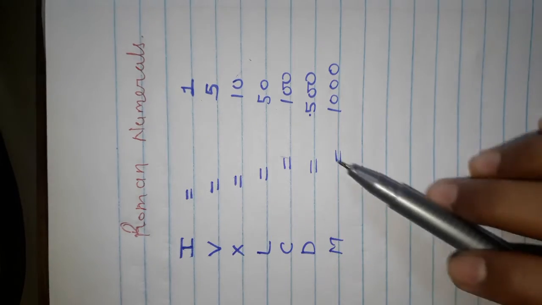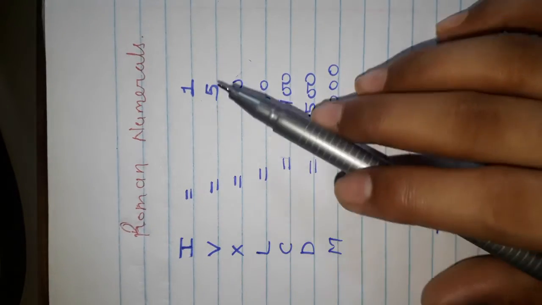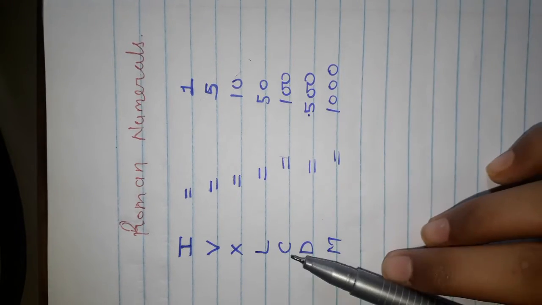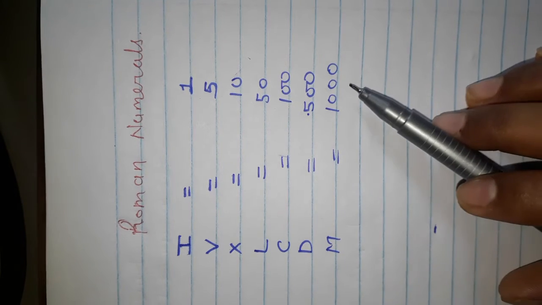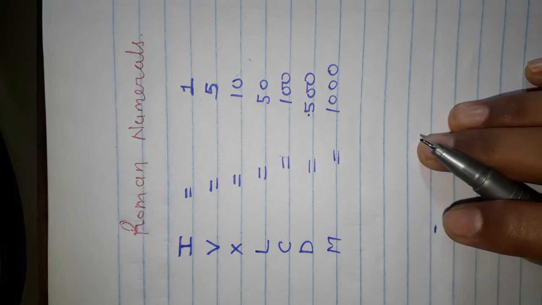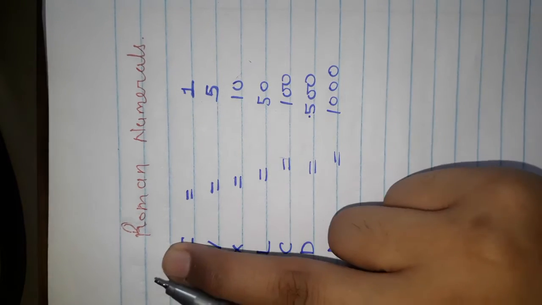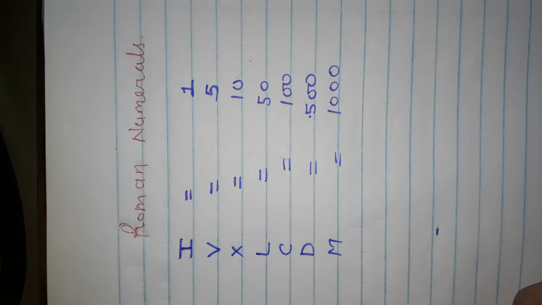The symbols of Roman numerals: I is equal to 1, V is equal to 5, X is equal to 10, L is equal to 50, C is equal to 100, D is equal to 500, and M is equal to 1000. Today we study some more numerals using these 7 symbols. There is no zero in Roman numerals. Roman numerals are made up by adding or subtracting numbers.